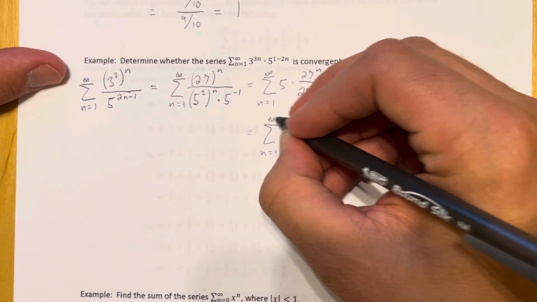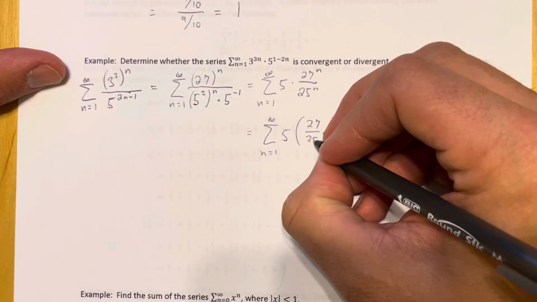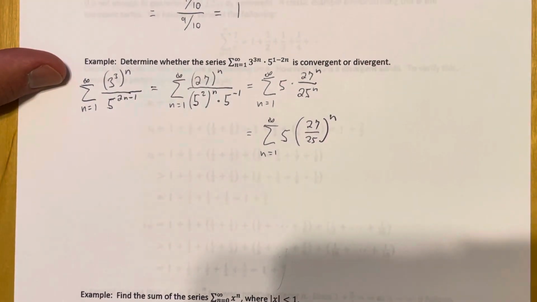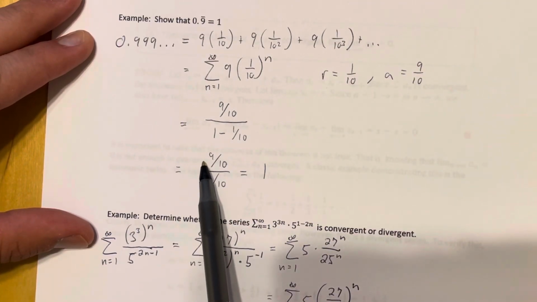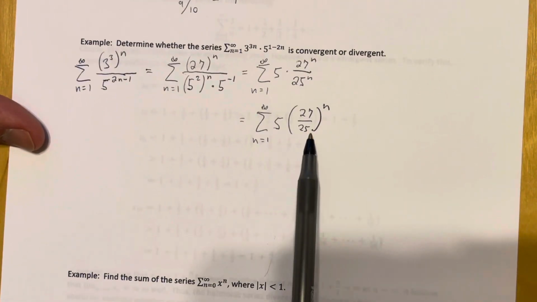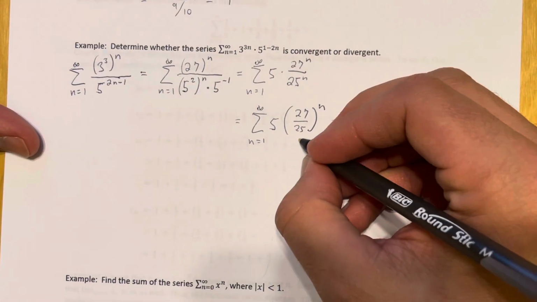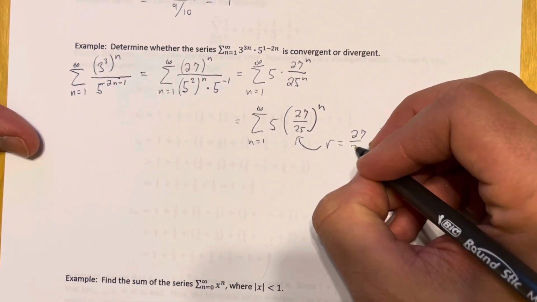n equals 1 to infinity, 5 times 27/25ths to the power of n. This is the same as this. I'm just using exponent properties to simplify it. So if you compare this to the form of this other geometric series that we had up here, remember that common ratio is the thing I'm raising to the power of n. So in this case, r, my common ratio, is 27/25ths.